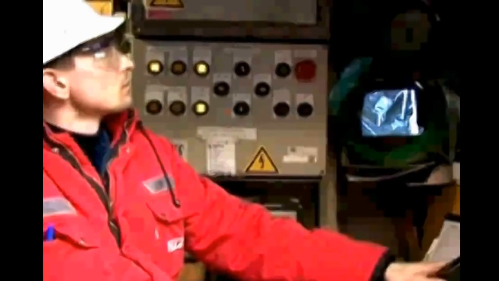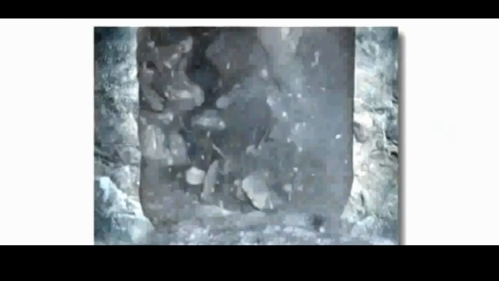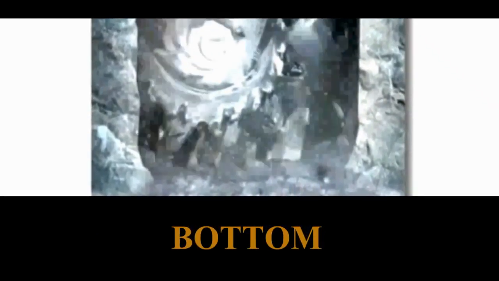When this happens, the driller raises the drill bit a few feet, breaking off from the bottom while continuing to rotate and circulate mud. The circulating mud scoops up the last of the cuttings and sends them to the surface. This is called bottoms-up circulation.